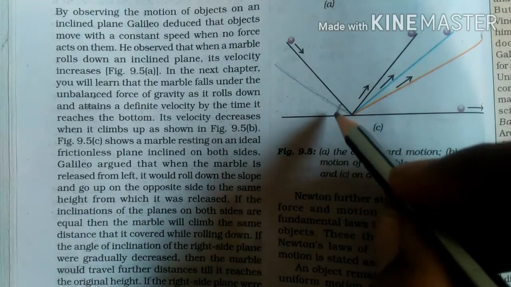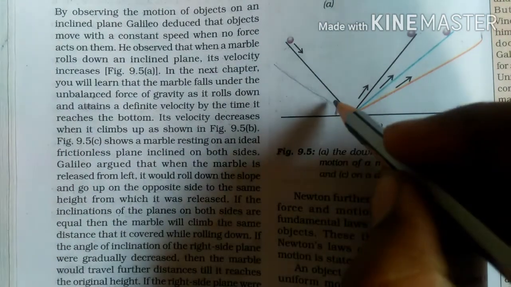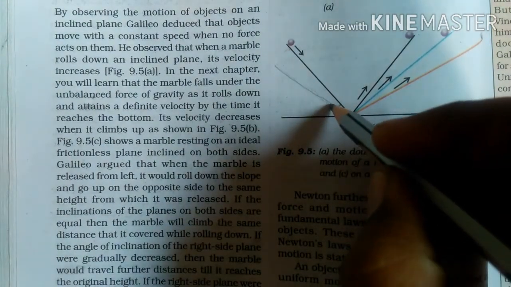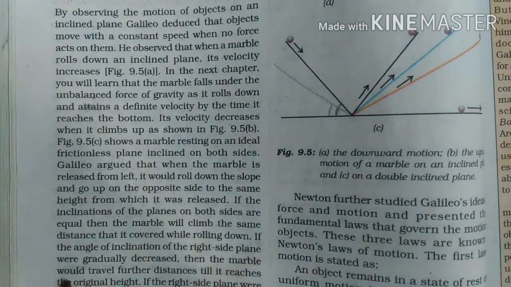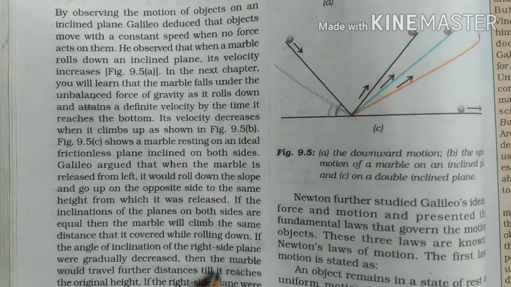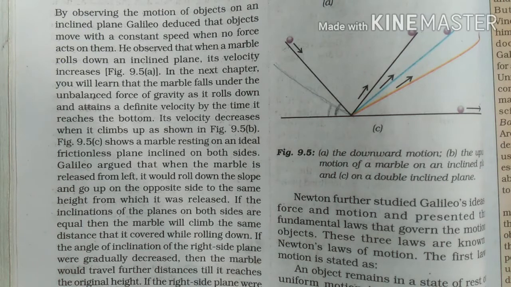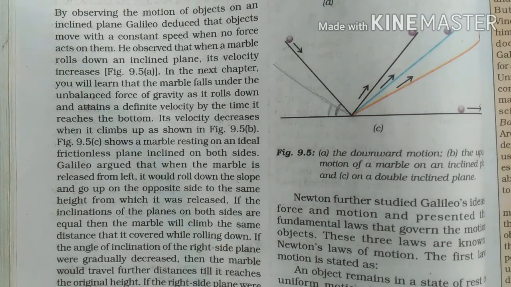Before it was this, now it is only this angle. Then the marble would travel further distances till it reaches the original height.